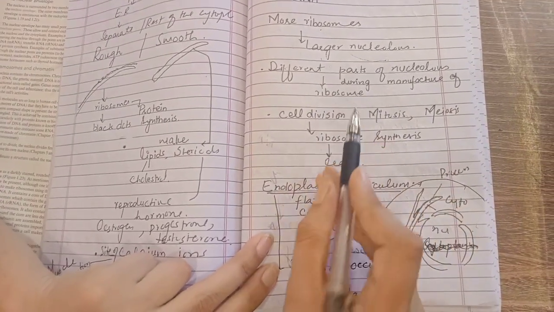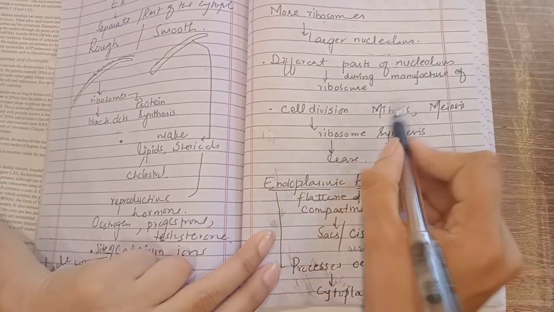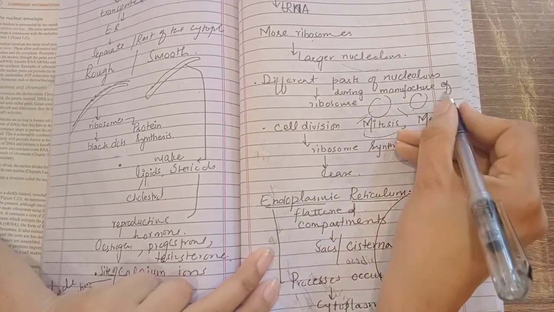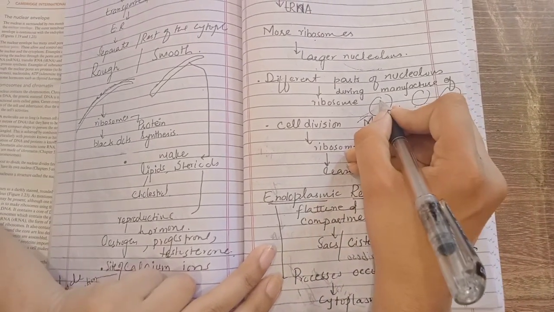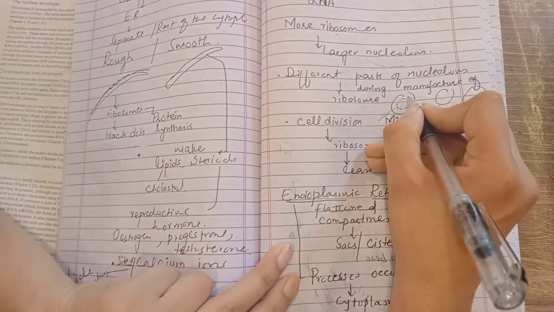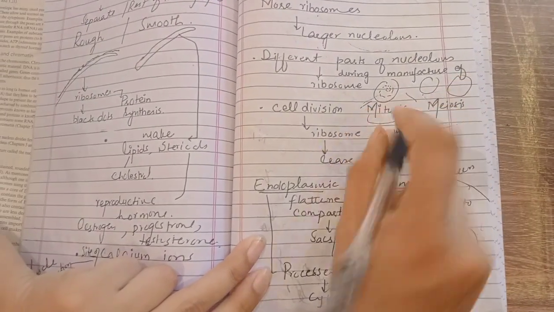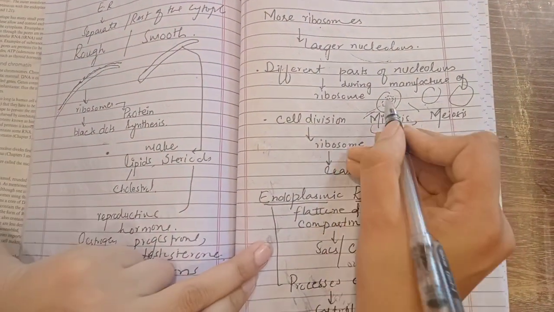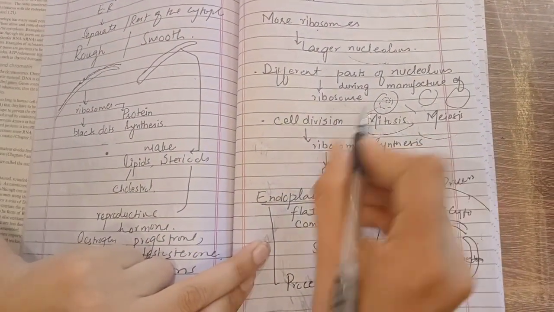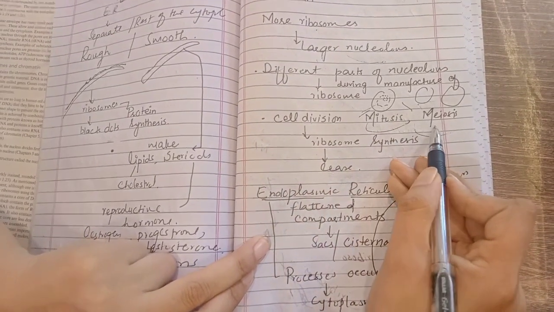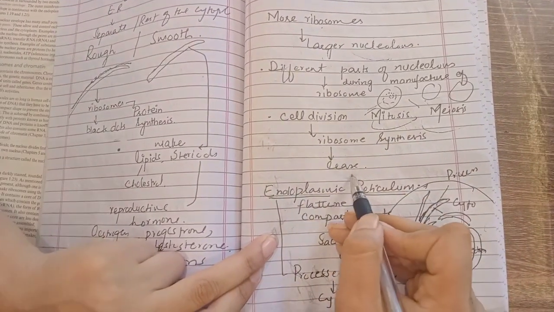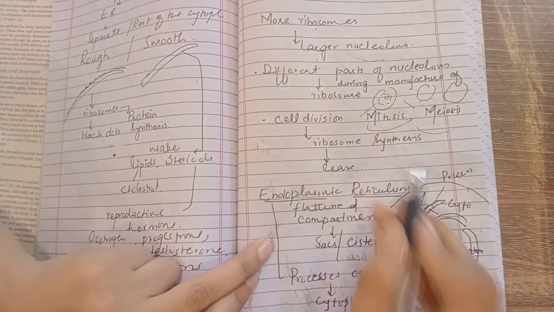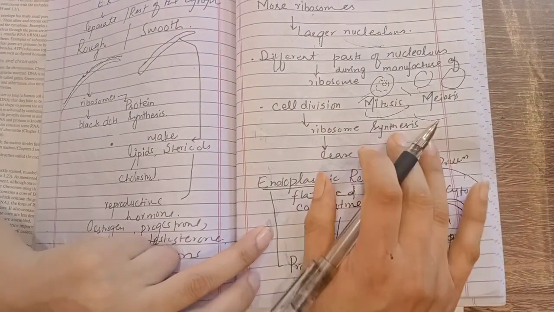But during cell division, as we know about mitosis and meiosis, when one cell is divided into two, the nuclear membrane and the nucleolus disappear. We discussed in the mitosis and meiosis section that the nucleus and nucleolus disappear. So during mitosis and meiosis, ribosome synthesis ceases. Why does it cease? Because the nucleolus disappears at that time.